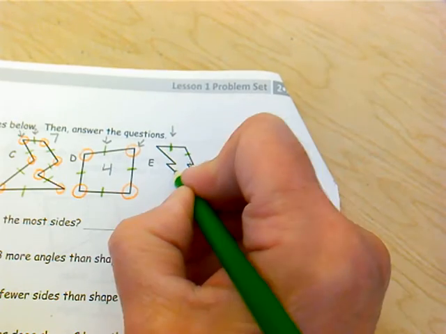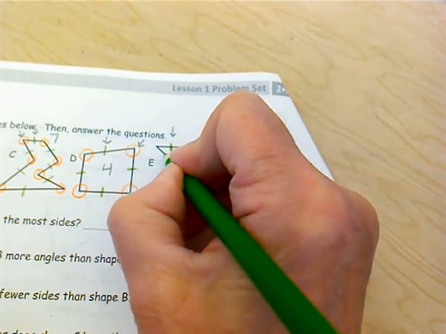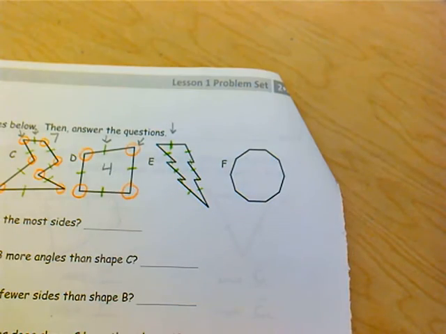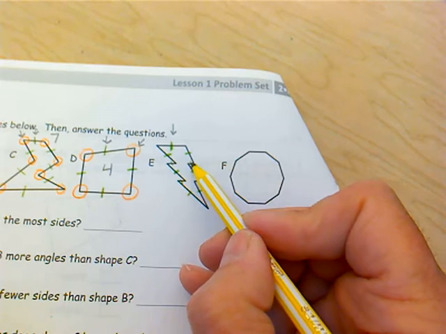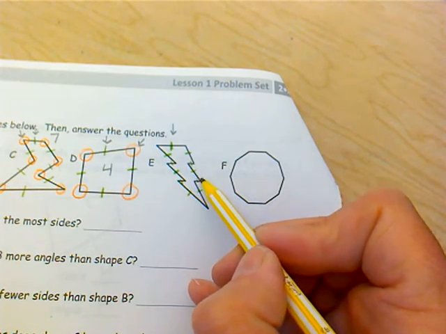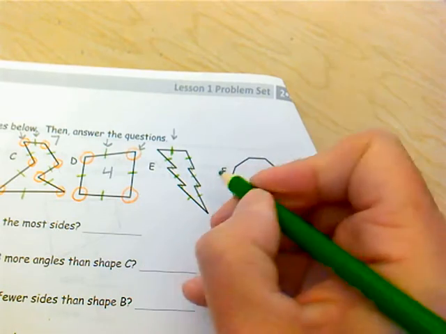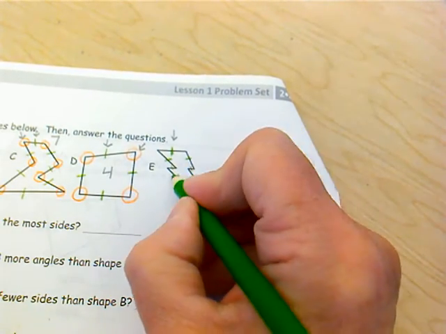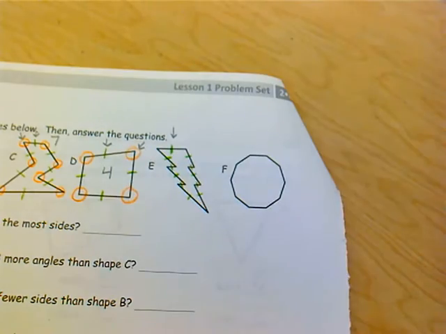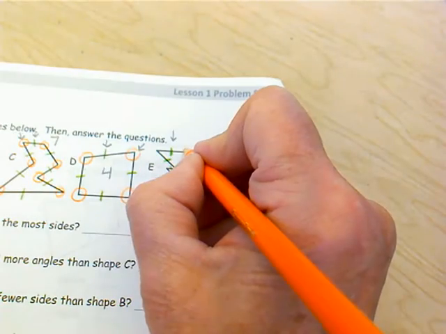8, 9, 10, 11. That was hard to count. I'm going to count that again. 1, 2, 3, 4, 5. I'm going to make that one a little darker. 5, 6, 7, 8, 9, 10, and 11. So I better have 11 angles as well.